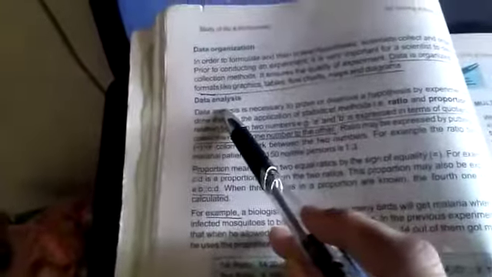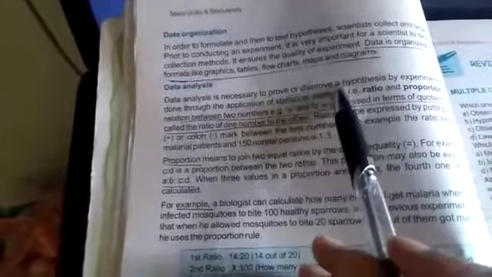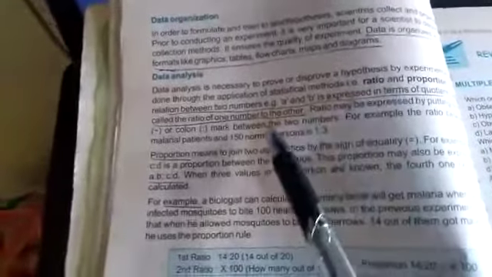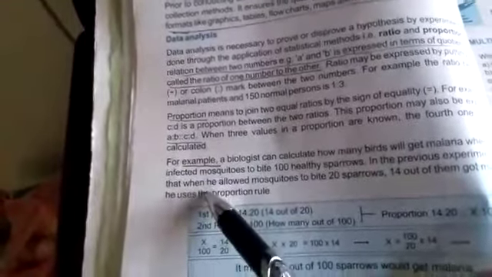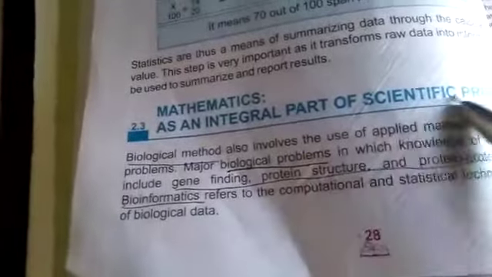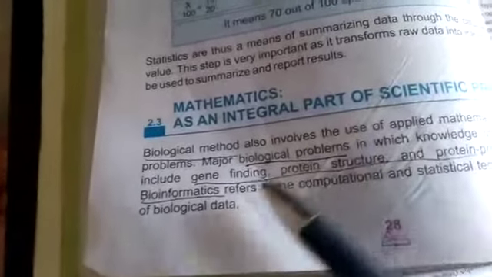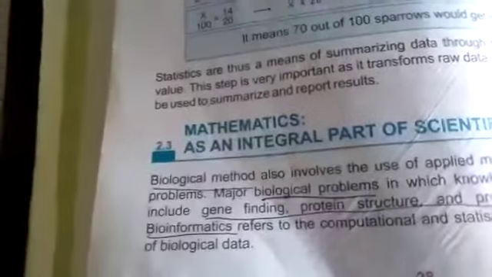Then comes data analysis. What is data analysis? Why is it necessary? It is necessary to prove or disprove a hypothesis by experimentation. Two methods are given, ratio and proportion. What is ratio? How is it represented? An example is given here. Proportion, example, representation. All the things we have discussed. Then comes maths as an integral part of the scientific process. Then comes bioinformatics.